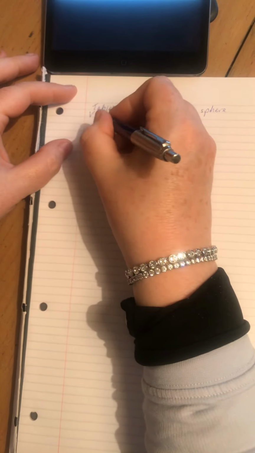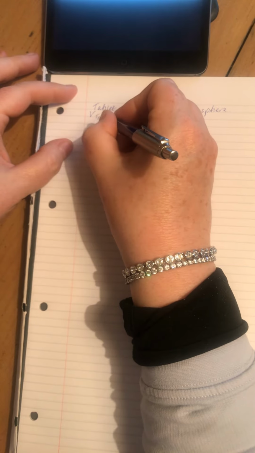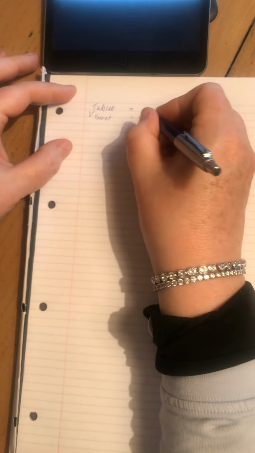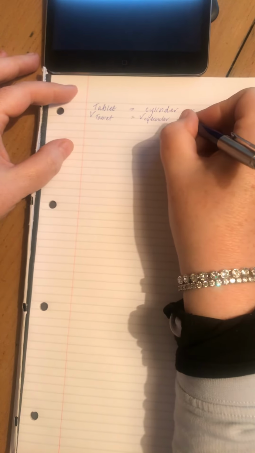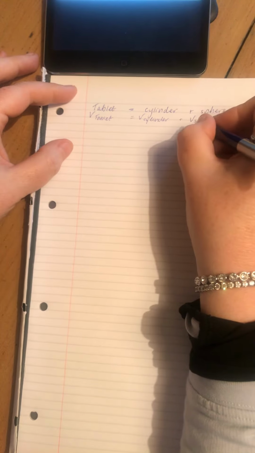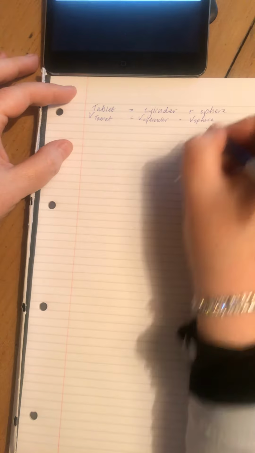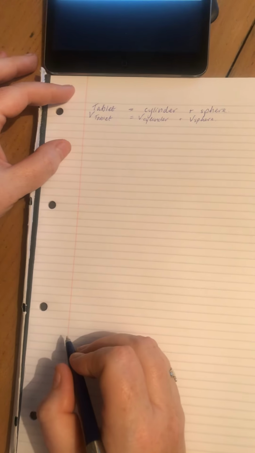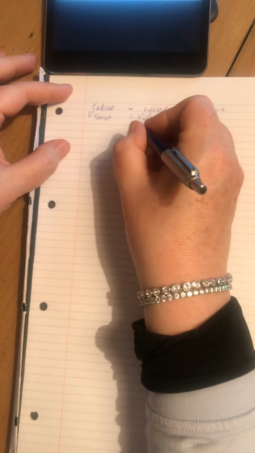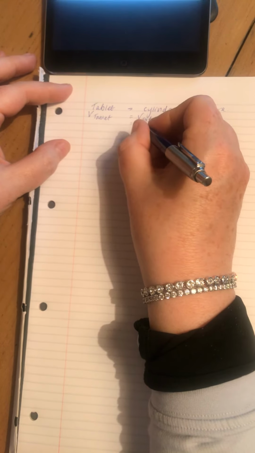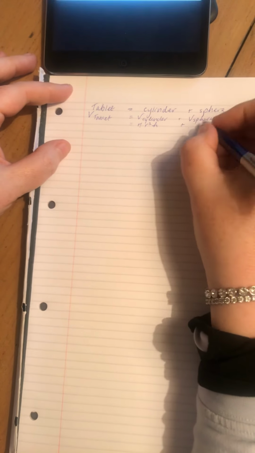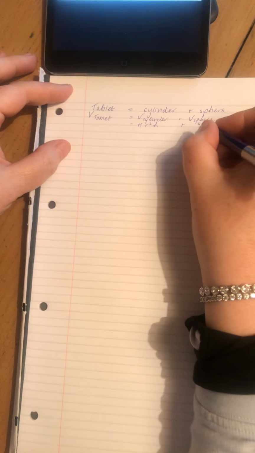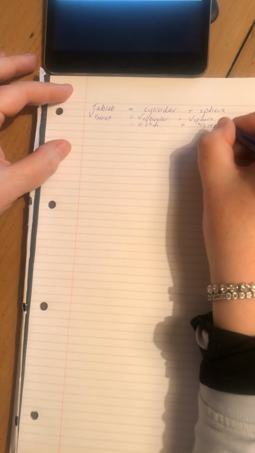So the volume of the tablet is equal to the volume of a cylinder plus the volume of a sphere. And what is the volume of a cylinder? If you go to your tables book, you will see that it's pi r squared h, and the volume of a sphere is 4 over 3 pi r cubed.